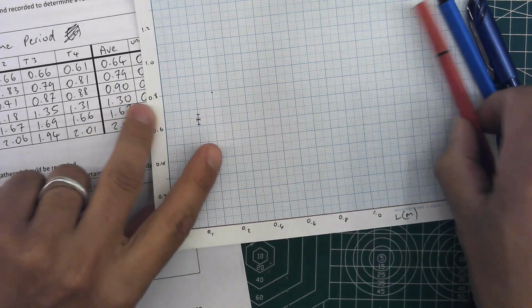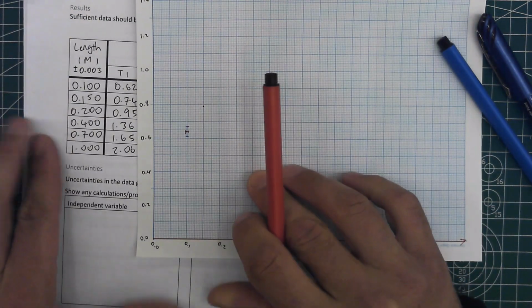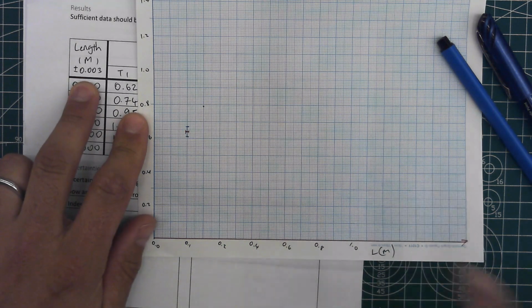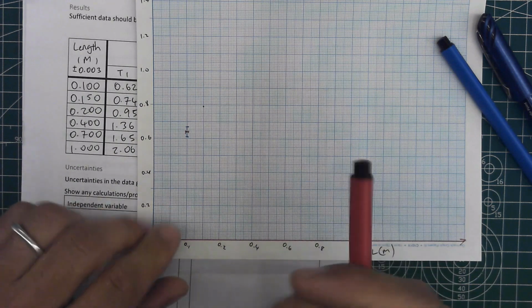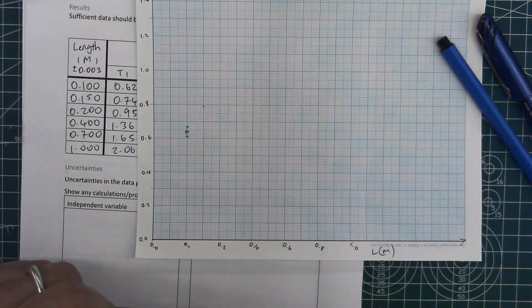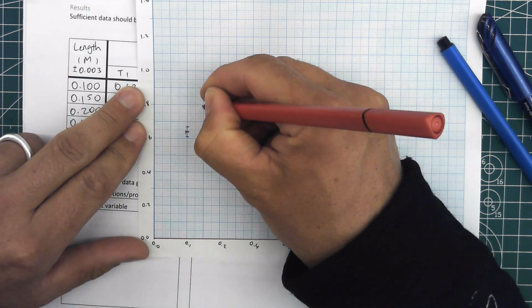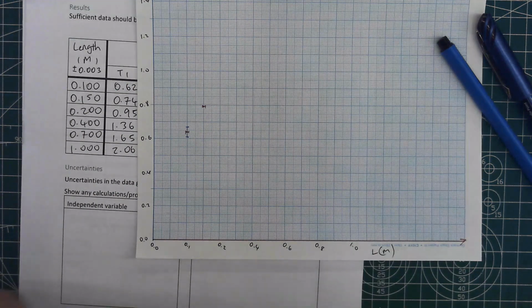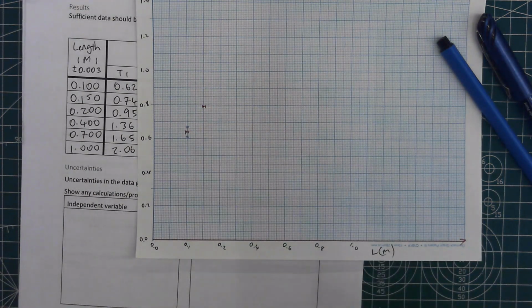I'm going to start with the horizontal error bars, which means I need to use the uncertainty of the value that's on the horizontal axis, which is the length, and the uncertainty is 0.03. Now that's a tiny uncertainty. It's smaller than a single square, so I'm just going to draw the error bar just one square either side of the data point.